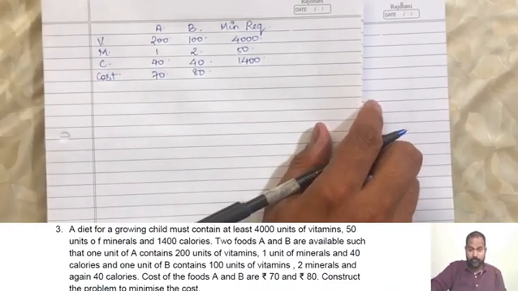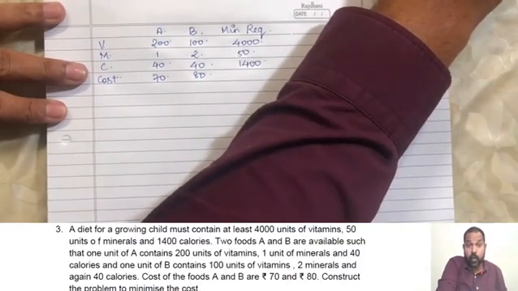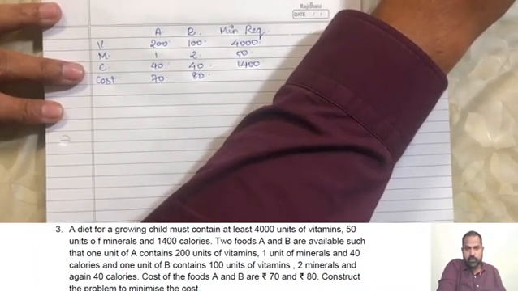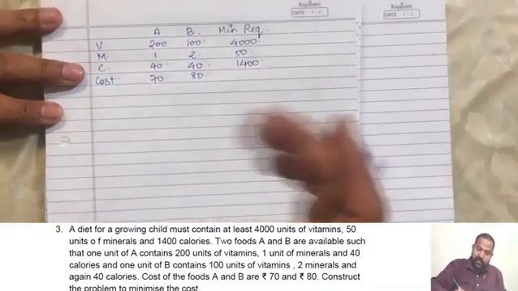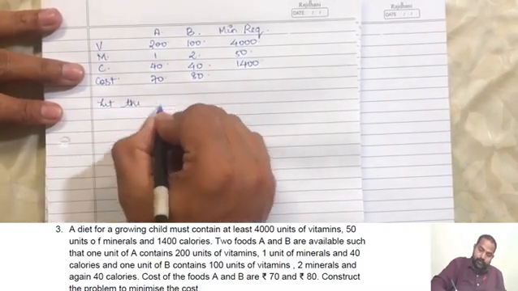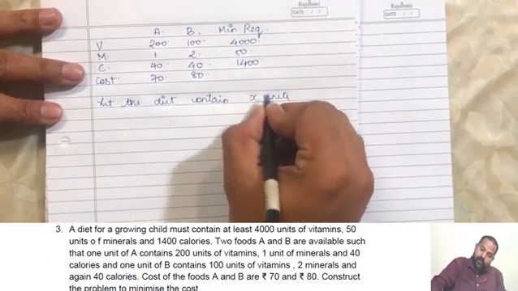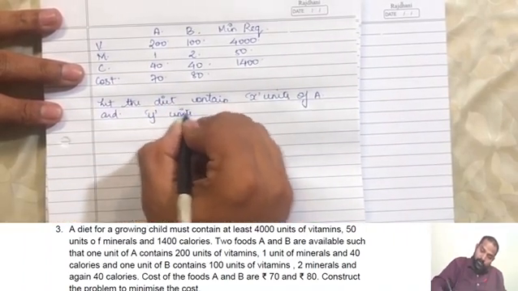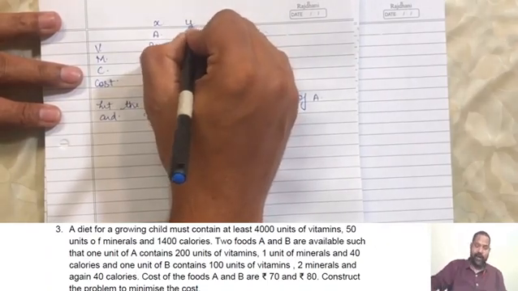So I am going to say, let the diet contain X units of A and Y units of B. So A is taken in X, B is taken in Y.